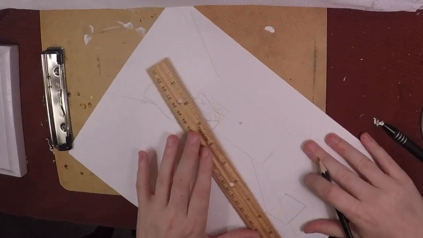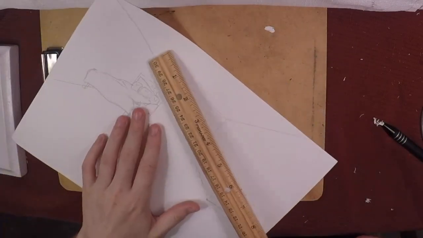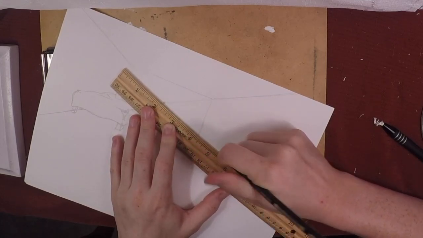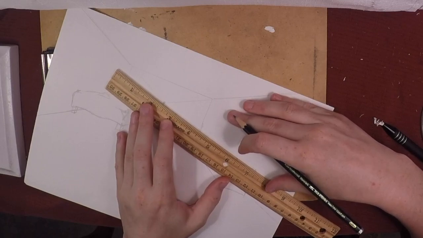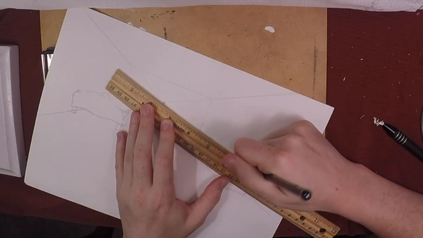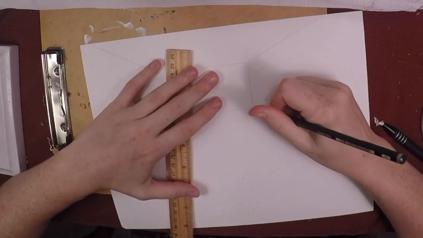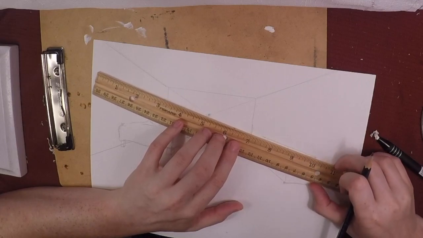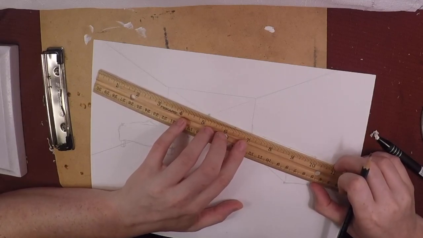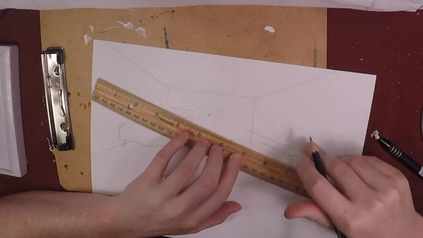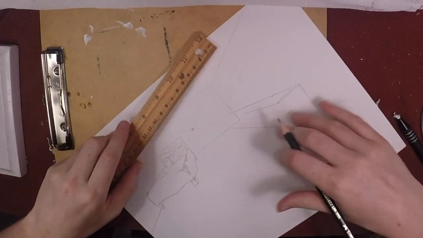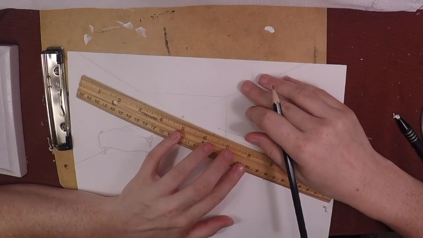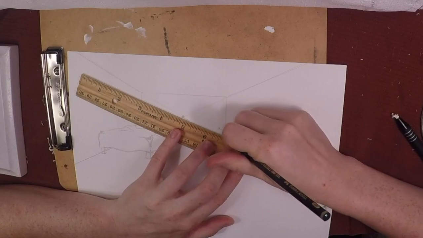I'm not going to make them go all the way because we're thinking ahead to our back countertop. Then we allow this line that goes to the vanishing point to go a little past it, and we turn this into a dot. And we're going to allow this one to go a little further down because we're creating the corner.